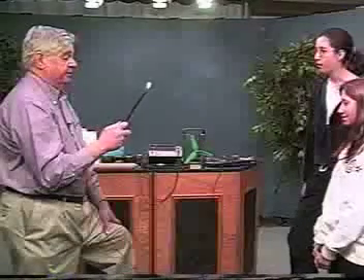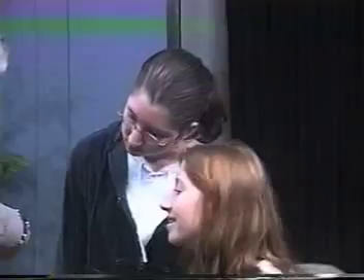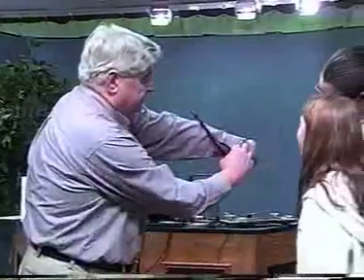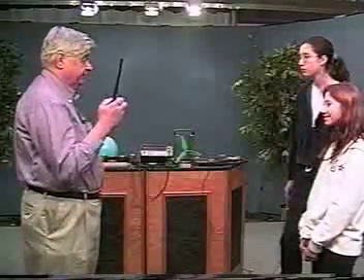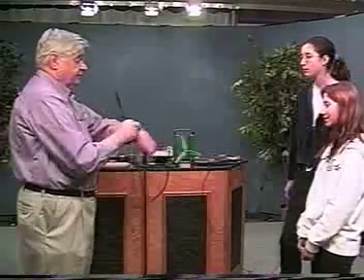Obviously, this lighter, and other kinds of lighters, and other kinds of stuff that snap. In your watch. What's it say on my watch up there? What's the word right underneath the name? It's a cheap watch, but what's the word right underneath? Quartz. So it has a little quartz crystal in there, just like this.